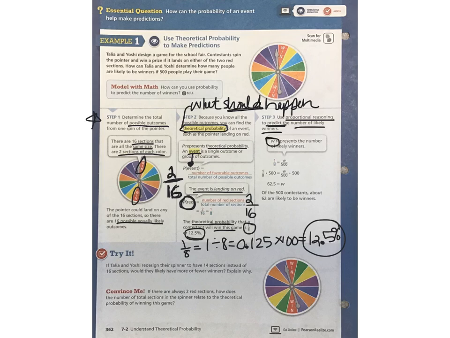In this case, W is going to be the number of likely winners. If 500 people play the game, then that means I expect how many winners out of that 500? Well, I'm looking for what number divided by 500 is going to give me an equivalent fraction to the fraction 1/8. So we solve this proportion just like we did before. We've done this in previous lessons.